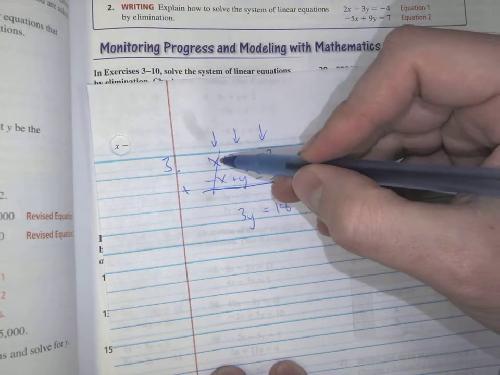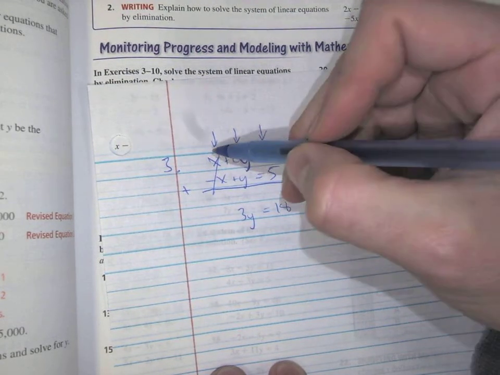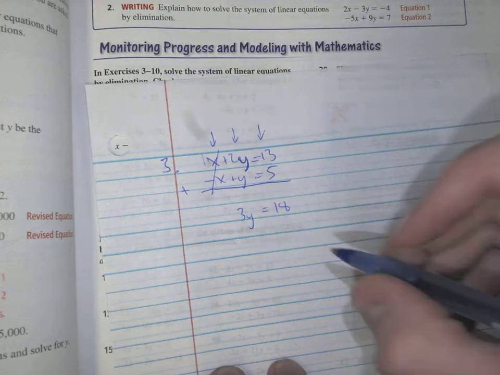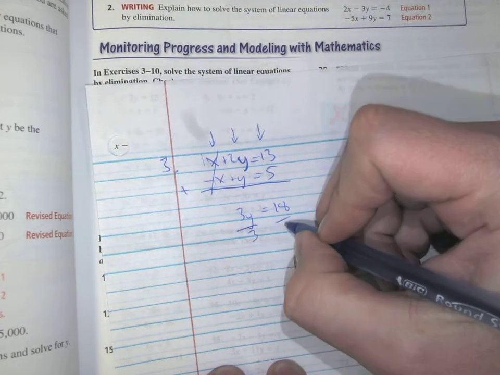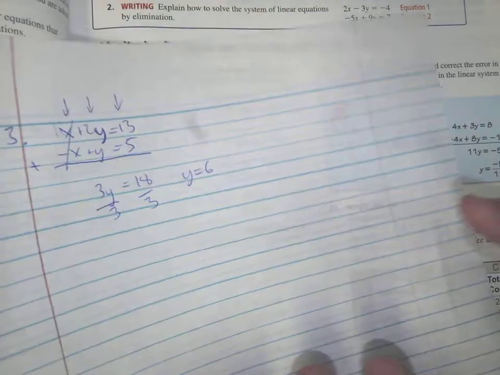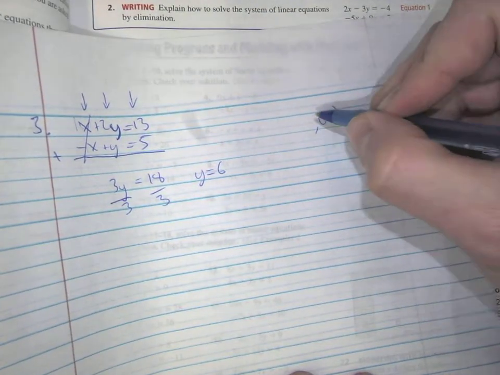When we have basically a positive one here and a negative one here, those are going to cancel out. All right, we need to keep solving for y, so we divide both sides by 3. We get y equals 6. Okay, we're not done yet, but we're halfway there.